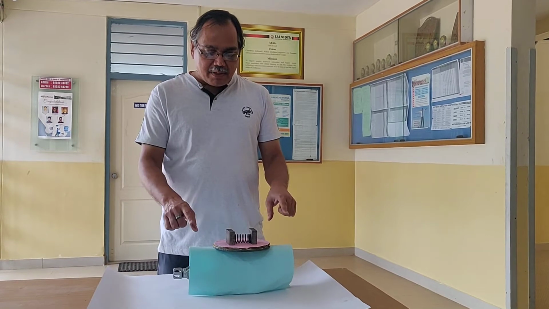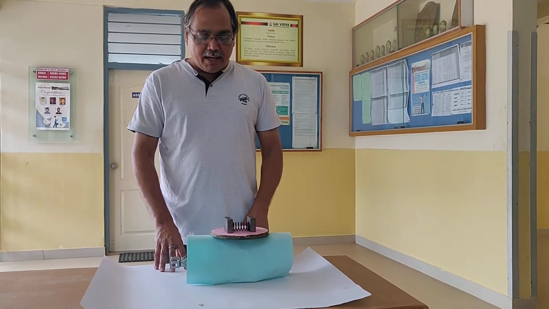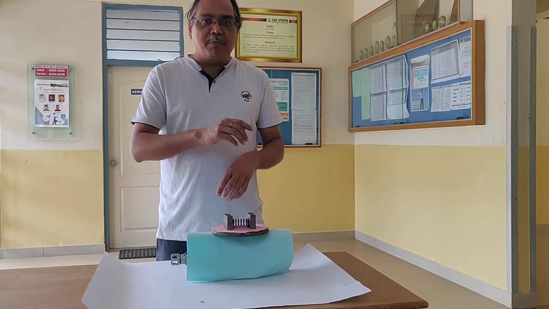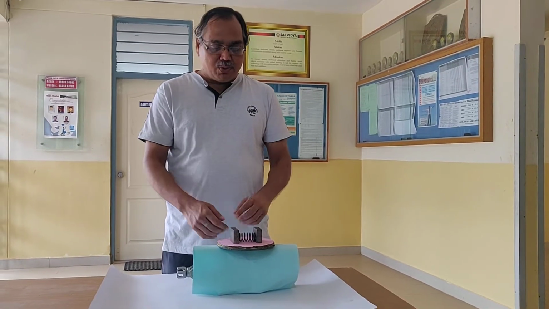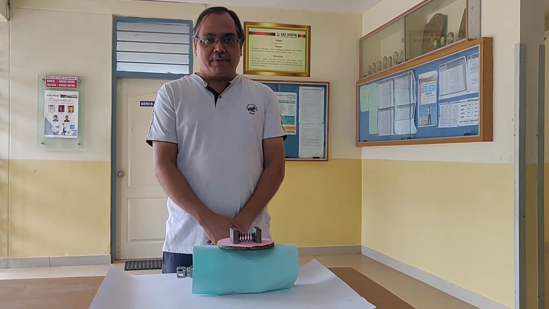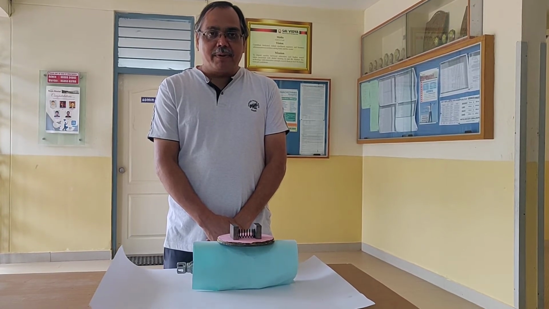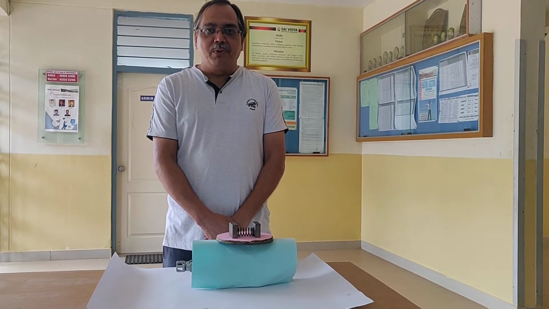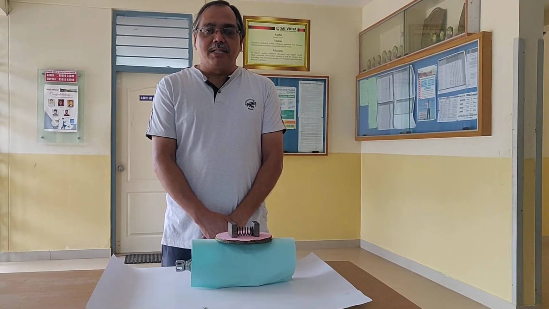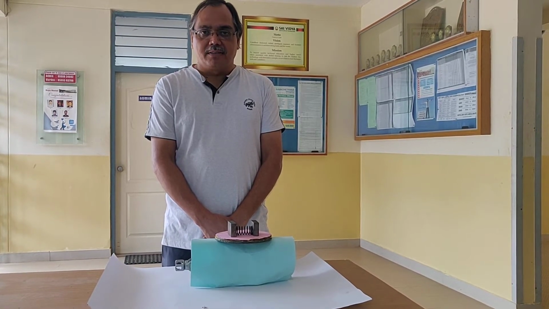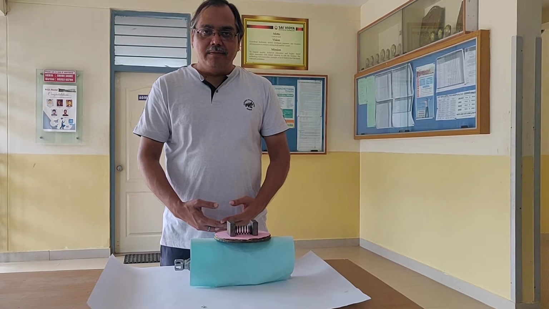When you see the experimental setup, here you will find one spring and two blocks that I have kept. Now, while listening to the name of the spring, everyone will come to know that it is for the explanation of Newton's third law. Now, what is Newton's third law?